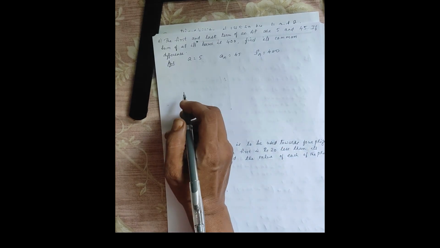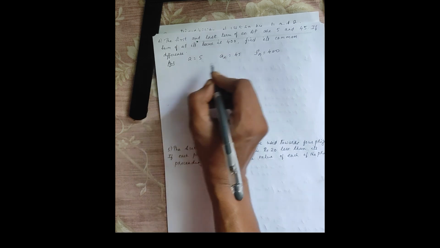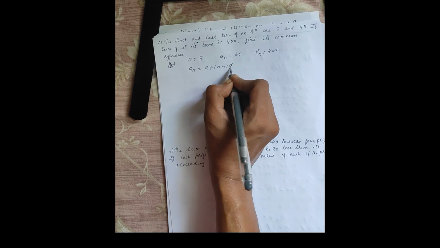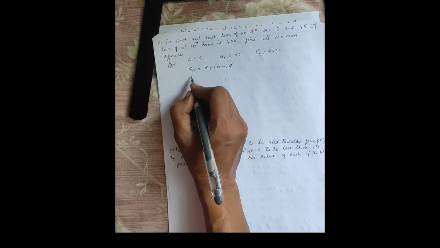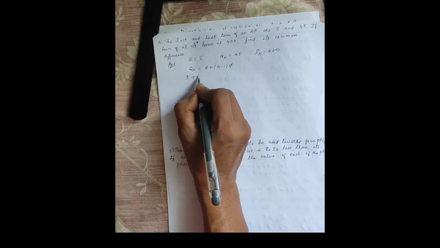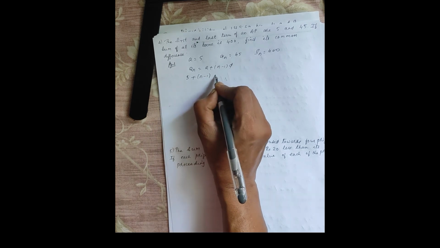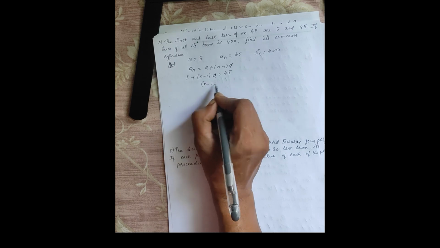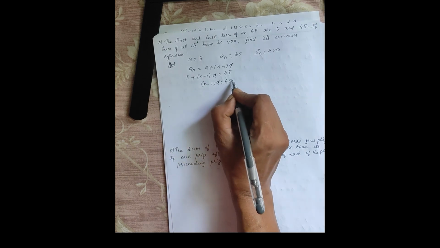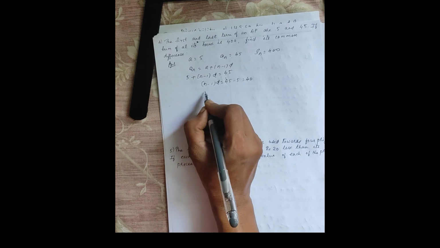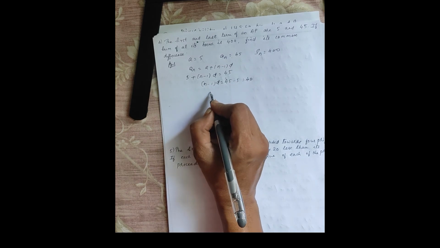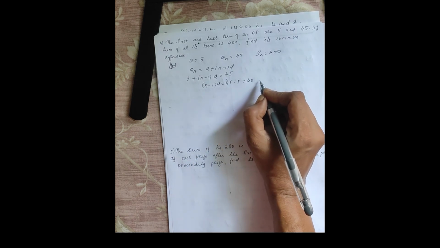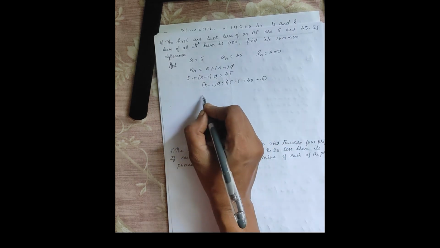Find its common difference. So here an is there, so an is equal to a plus n minus 1 into d. So here you can write 5 plus n minus 1 into d equal to 45. So n minus 1 into d equal to 45 minus 5, that is 40. Let's call this equation 1, you can see.